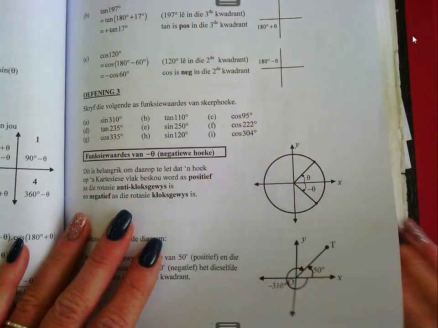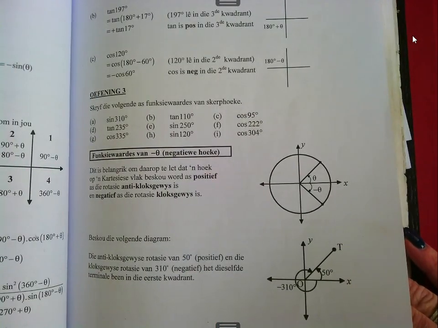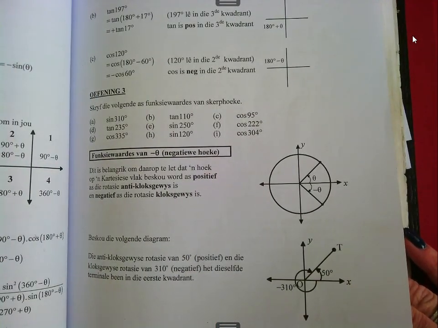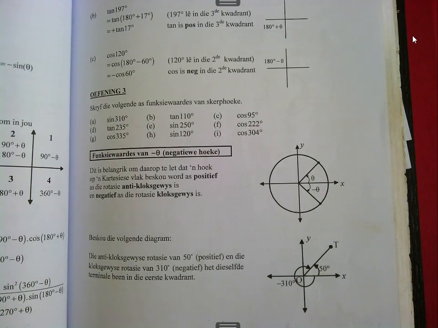Then the negative angles, remember the sin of a negative is a negative sin. The tan of a negative is a negative tan, but the one with the catch is the cos of a negative is the positive cos of the angle. Because remember I showed you on the graph, on the function, and on the CAST diagram.